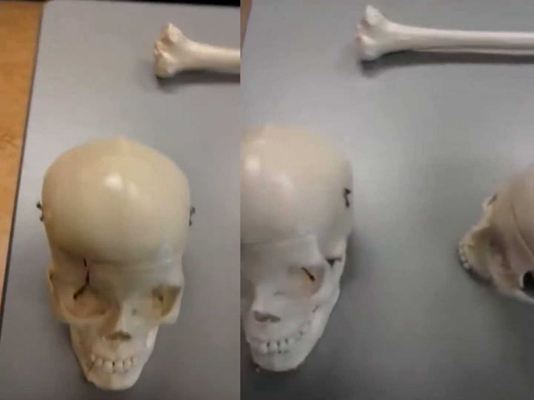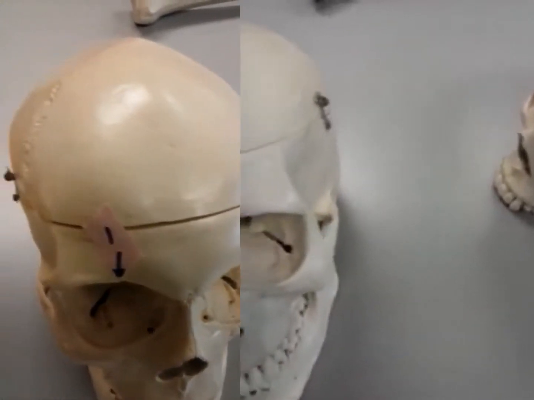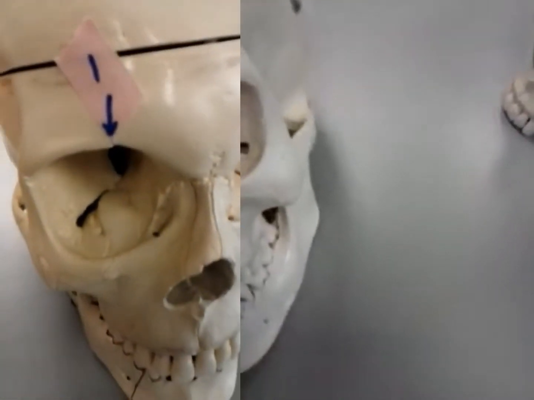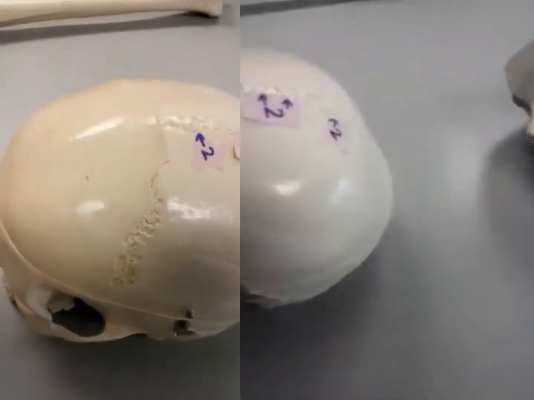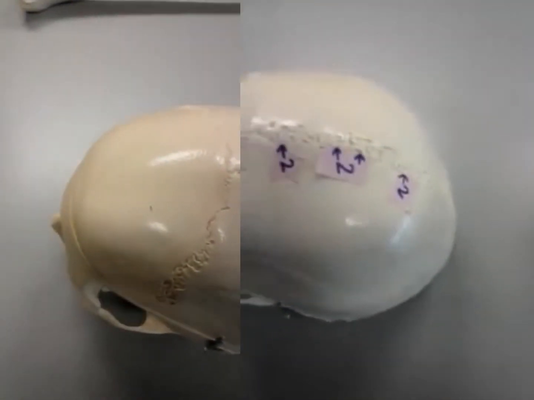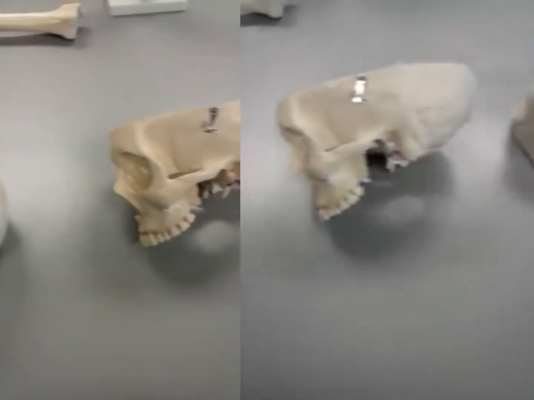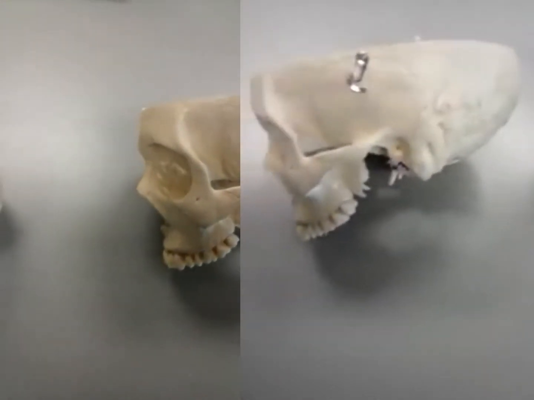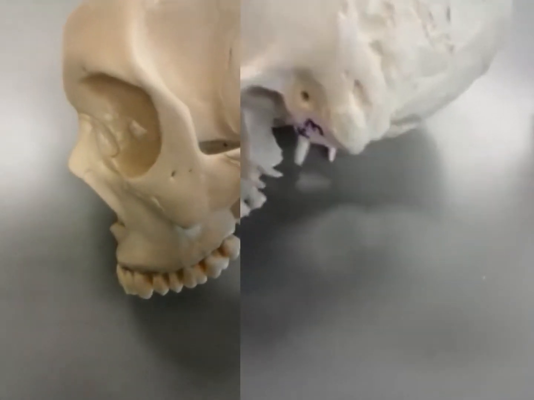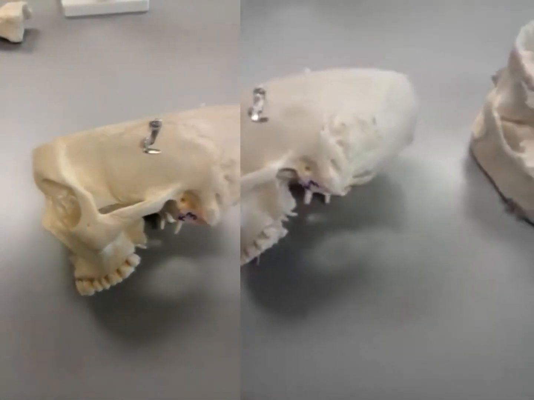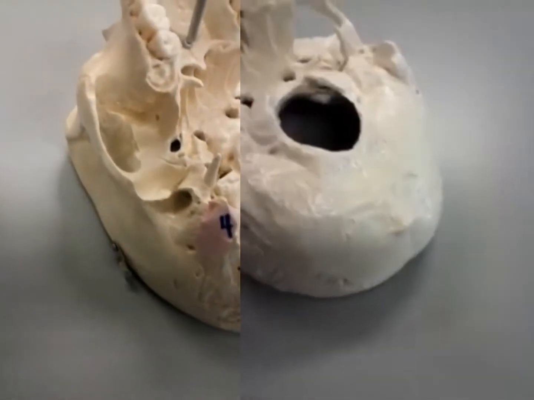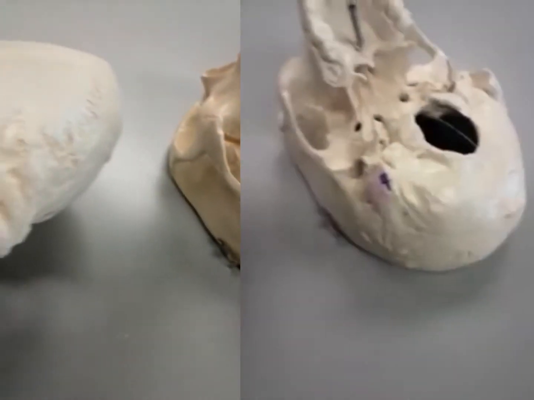True or false? This is the frontal bone's left supraorbital notch. Number 2, this is the coronal suture. True or false? This is the coronal suture. Number 3, this is the styloid process of the left temporal bone. Number 4, this is the mastoid process of the right temporal bone. True or false?